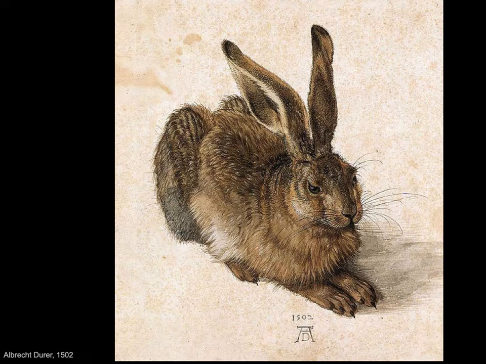Here we have a drawing of a rabbit by Albrecht Dürer. And if you notice, here he's creating it out of line. Now he's emulating the texture. He's using kind of a contour line to create the texture rather than hatching or cross-hatching.